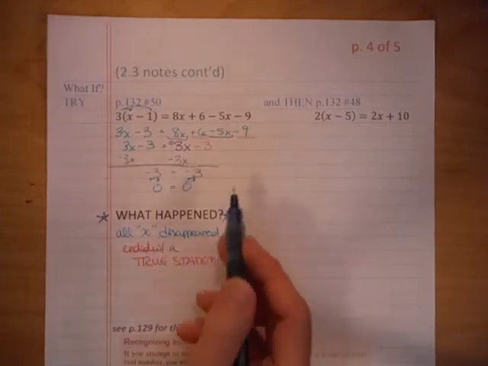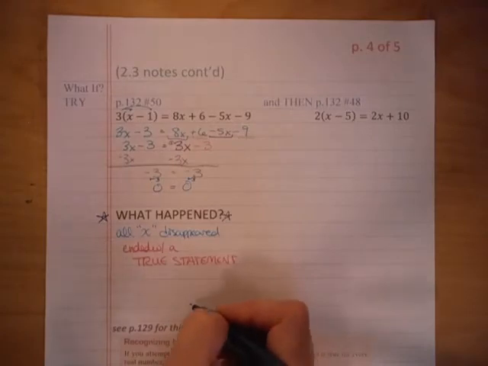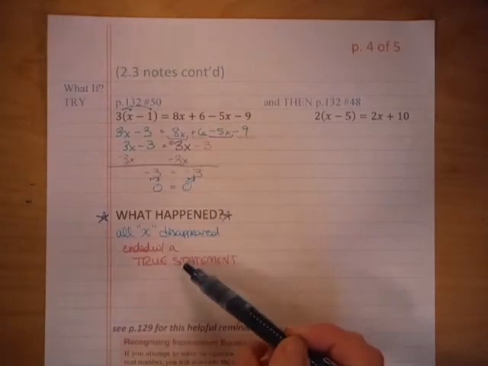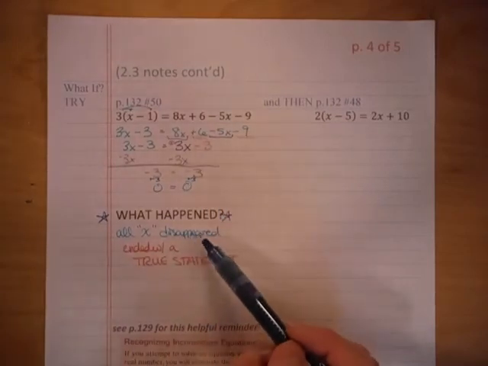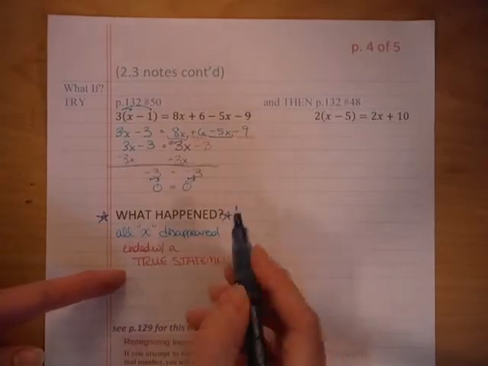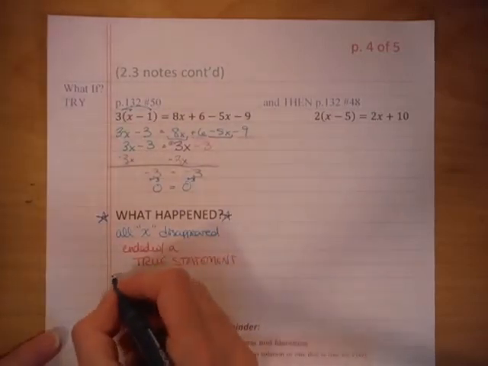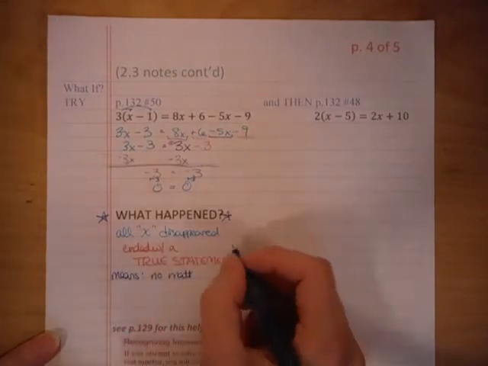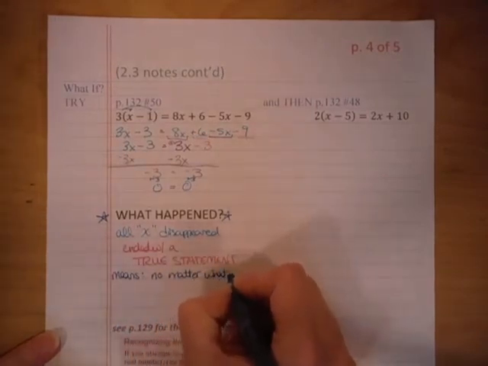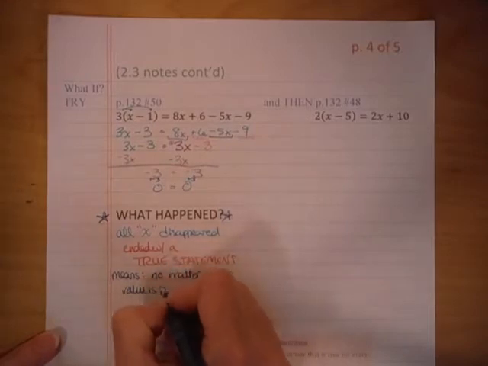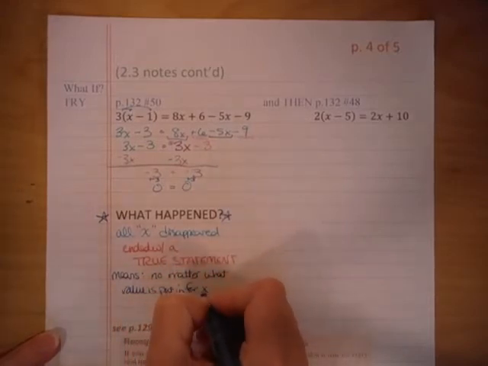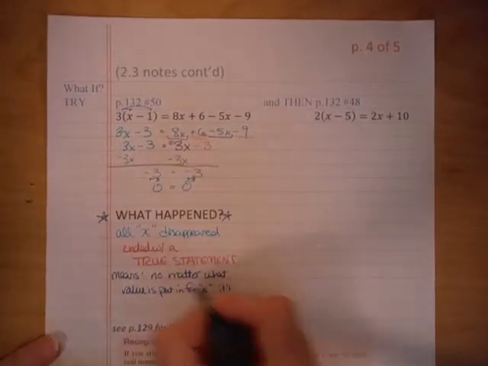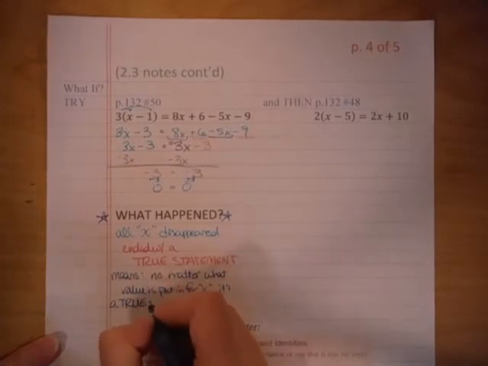Okay? When we solve an equation, we come up with an answer saying this is the number that you can put in for x, and it makes it true on both sides. In this situation, when you start to solve and all the x's disappeared and you ended with a true statement, what that means is that no matter what value is put in for x, it's going to be still a true statement.